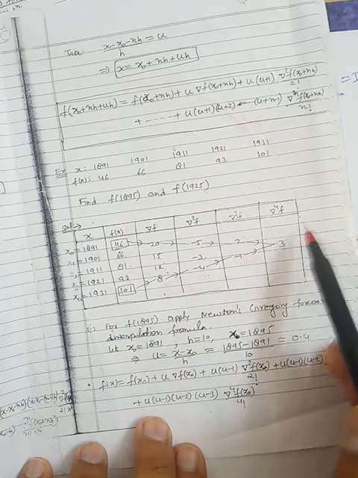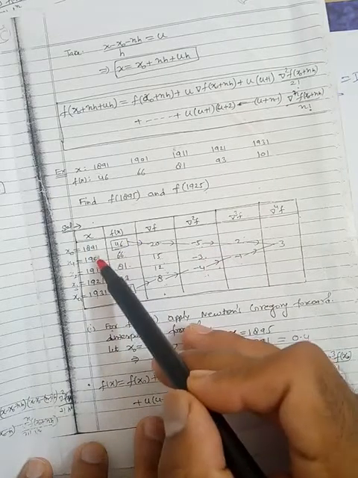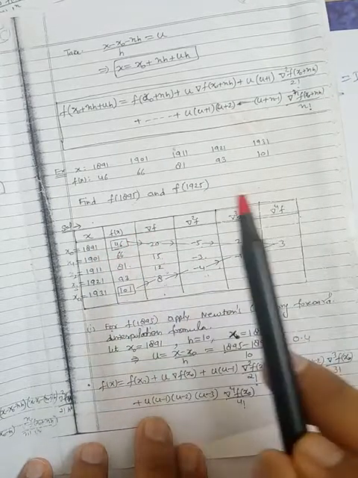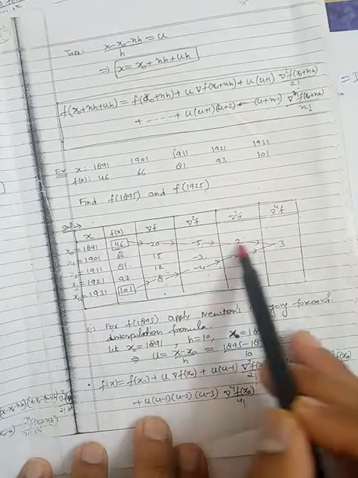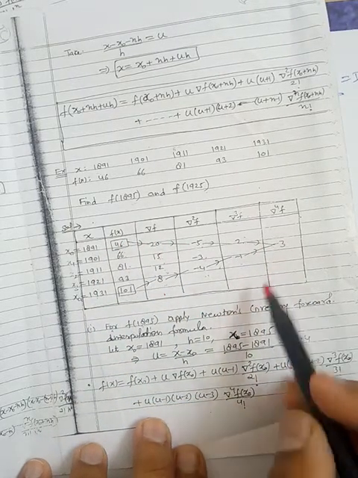And this will be possible only if you are applying the forward approach. For example, if you are applying the backward approach, you will cover up only one or two columns. But if you are applying the forward approach, then you will cover up the maximum number of columns. So this is what you have to look after.